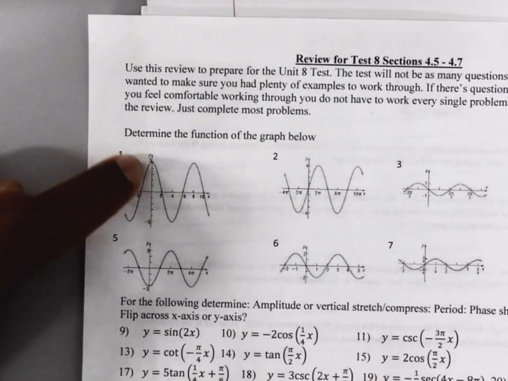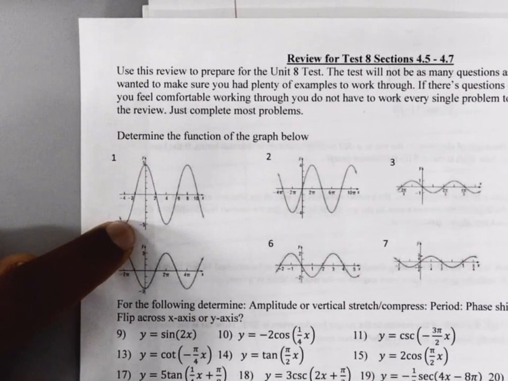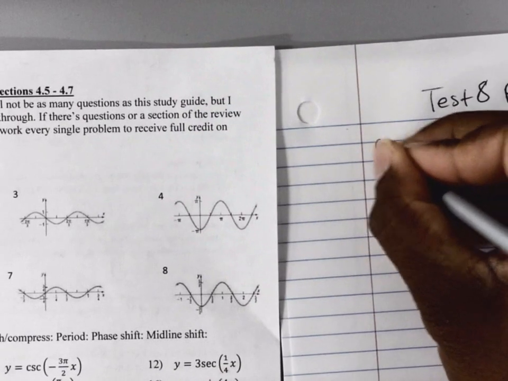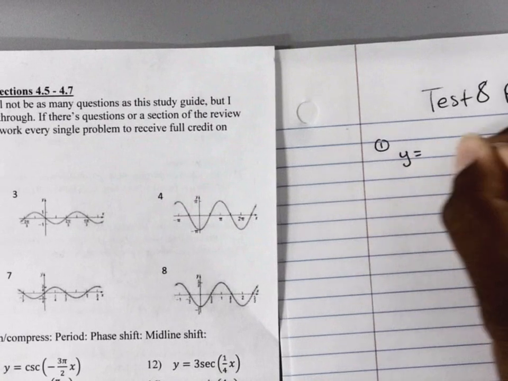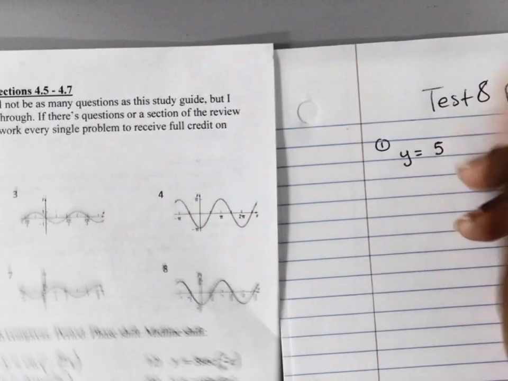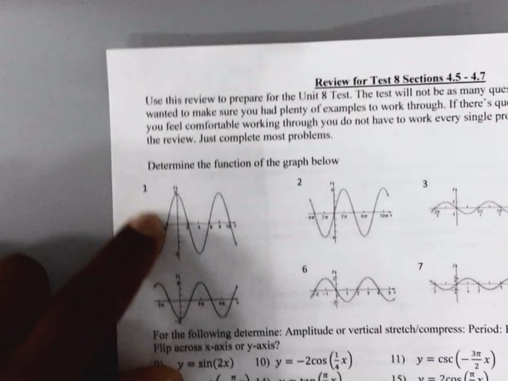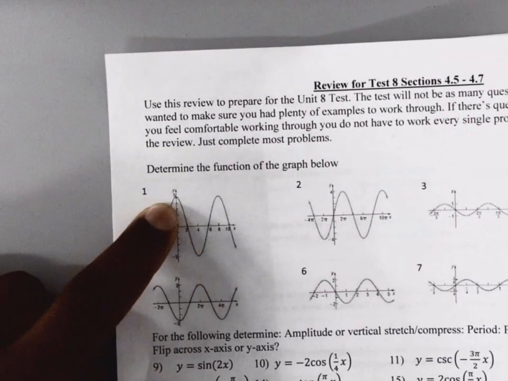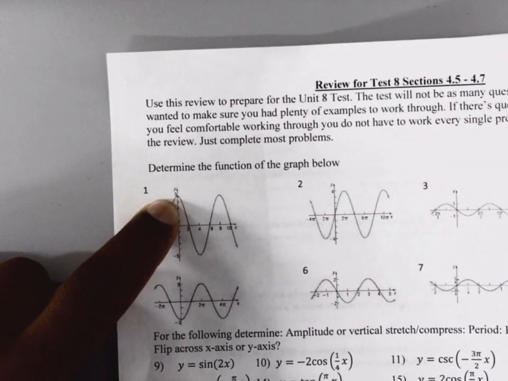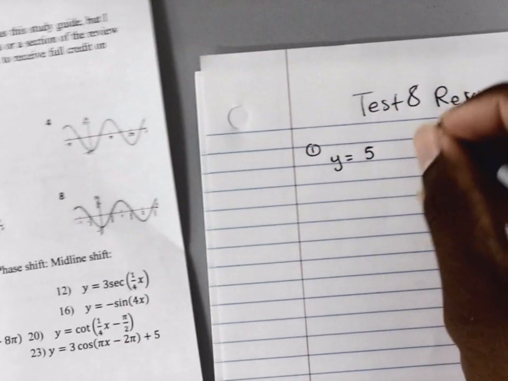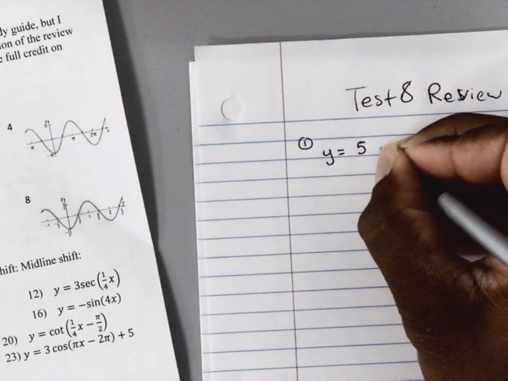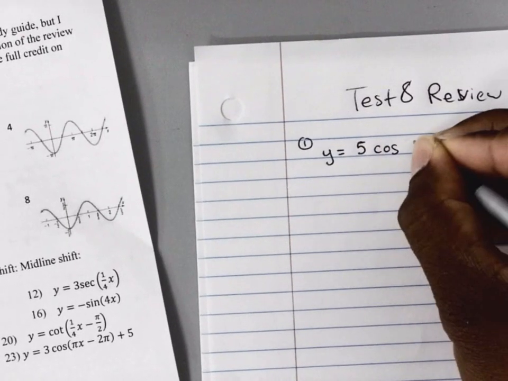I see it goes as high as 5 and it goes down to -5, so I can say the amplitude will be 5. And since it starts at the amplitude, I know it's going to be a cosine function. Since it starts at the positive amplitude, it will be +5. So I can go ahead and put 5 cosine.